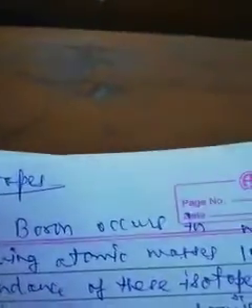Boron has the atomic number 5, and it exists in nature as 2 isotopes. So let us solve that question.